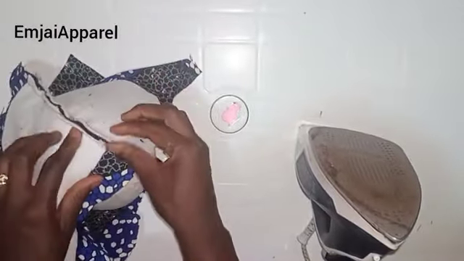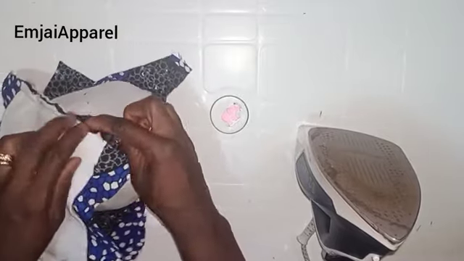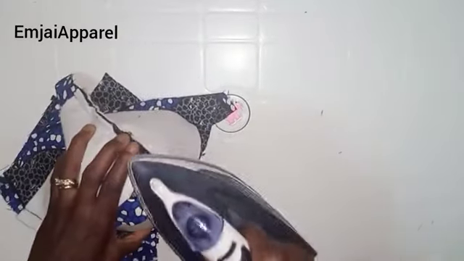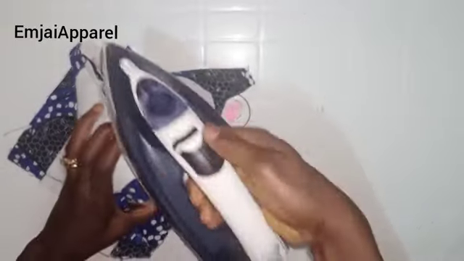So next, you open in between the seam of the bustier and iron it. So I'll do the same thing for my main fabric and also for my lining.